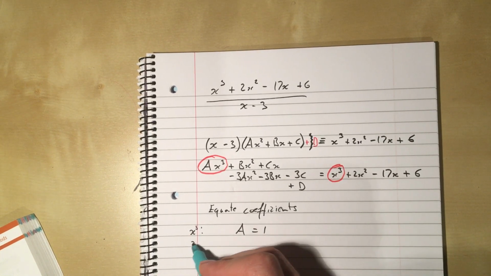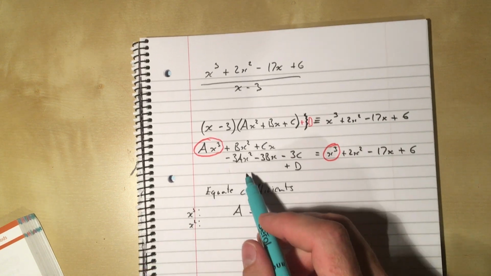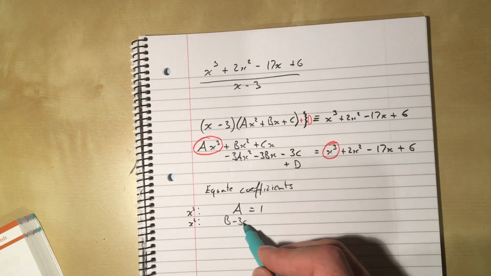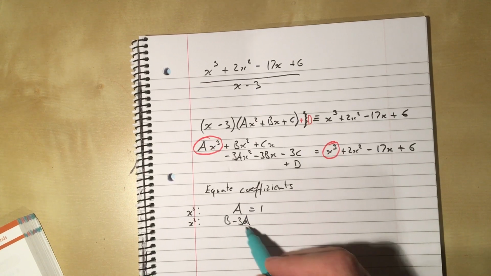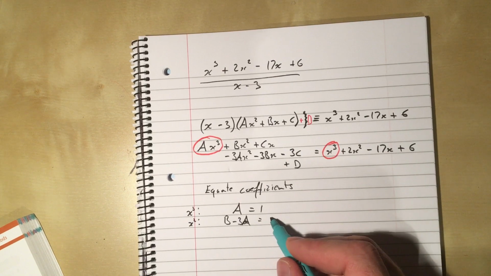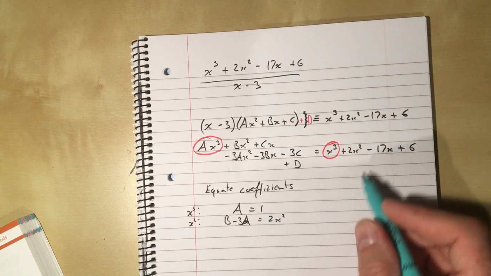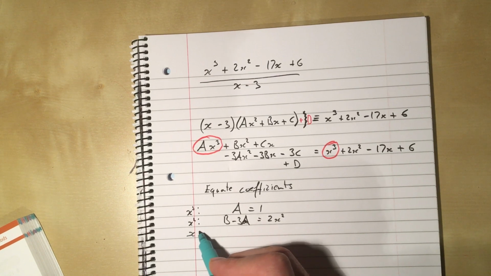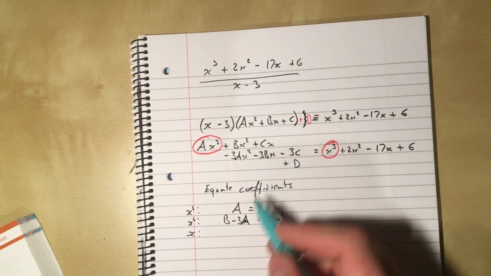The x squared term gives me B minus 3A. That is the coefficient of the x squared term over here, and the x squared term over here is 2x squared. The x terms, well, I've got C minus 3B.